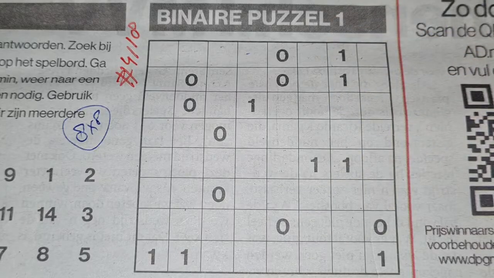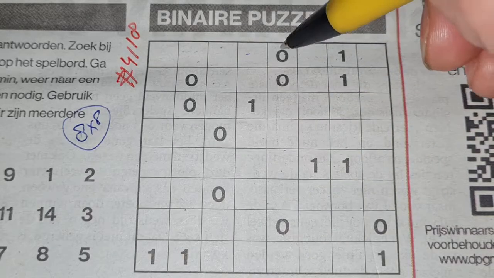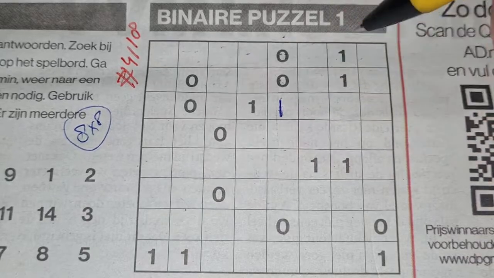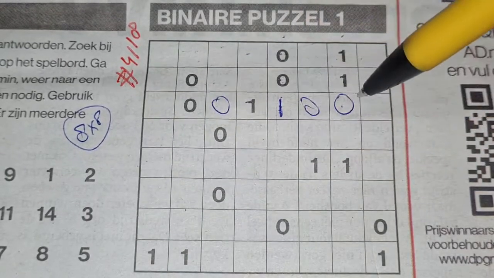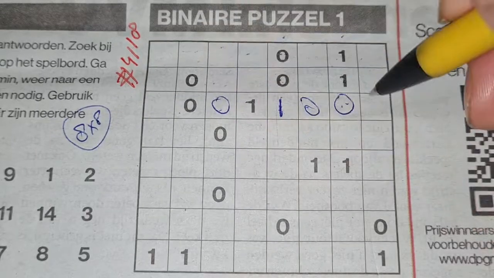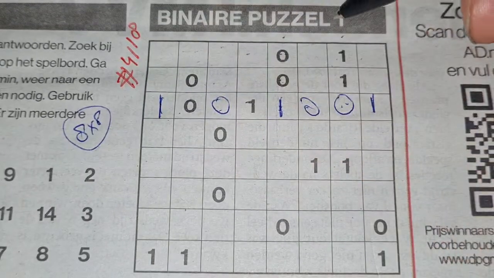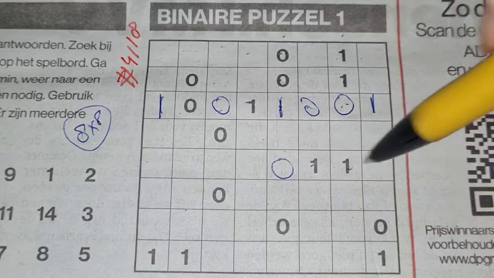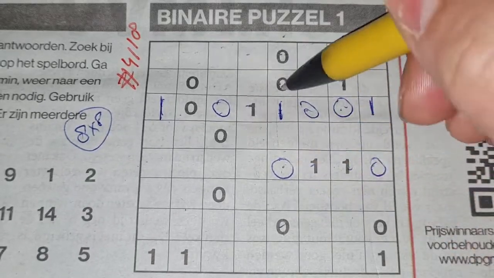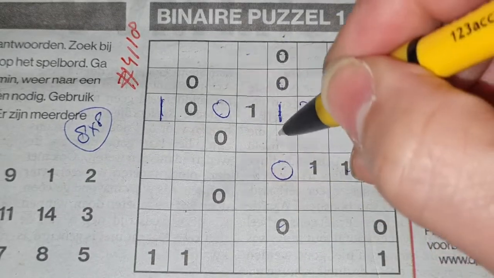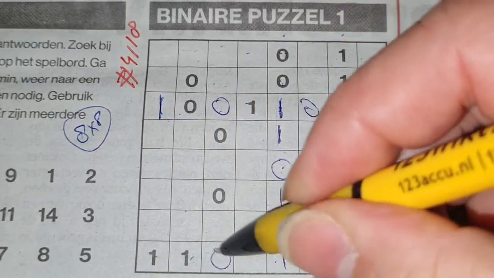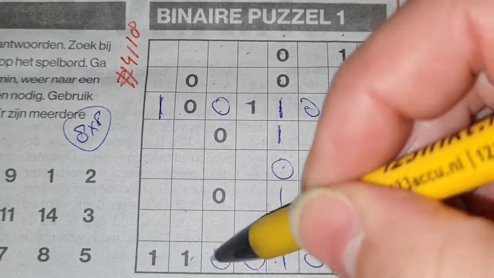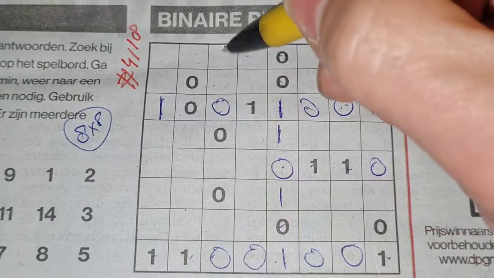So let's get started. Double O, here one, there one. Double one, here no, there no. Double one, here no, there no. 4 O's we have here, so the rest are ones. Double one, here no, there no. 4 O's we have here, so the rest are ones. 4 ones we have here, so the rest are O's. 4 O's we have here, so the rest are ones.